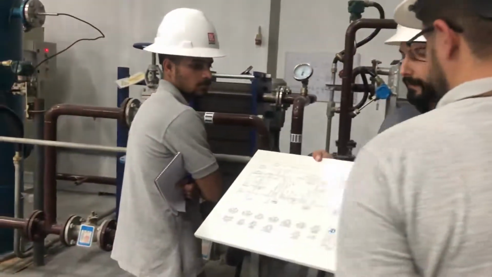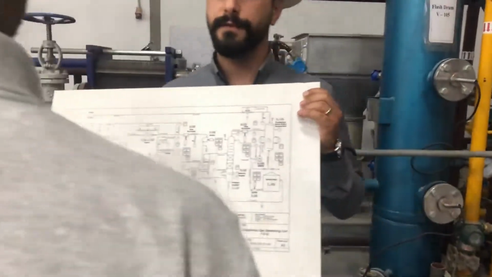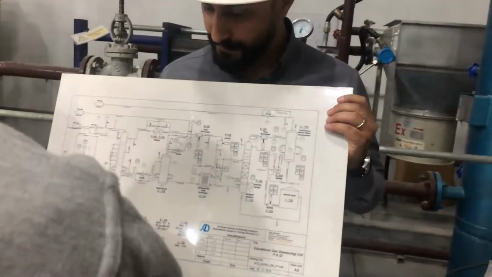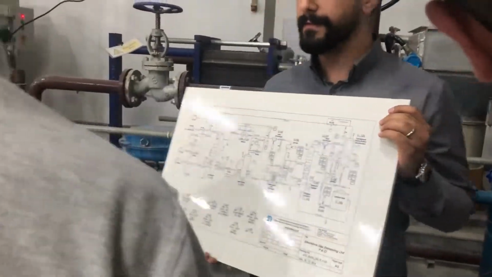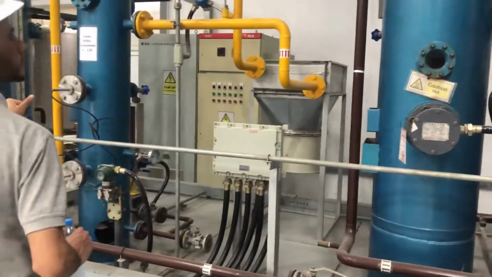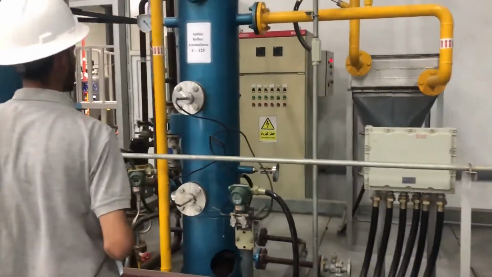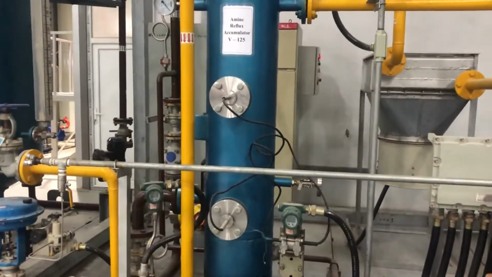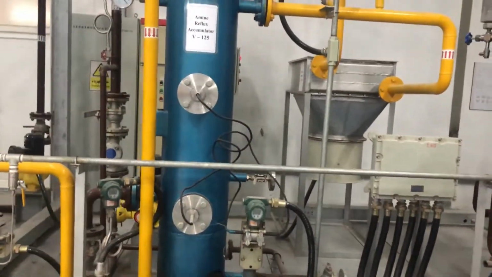Okay, let's go to the other separator. Yasser, would you please find us the other separator on the PFD? This is the other separator. Okay, find it on the real plant. Yes. And this is called the amine reflux accumulator or amine reflux drum.